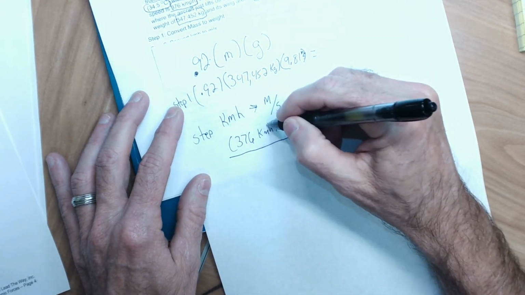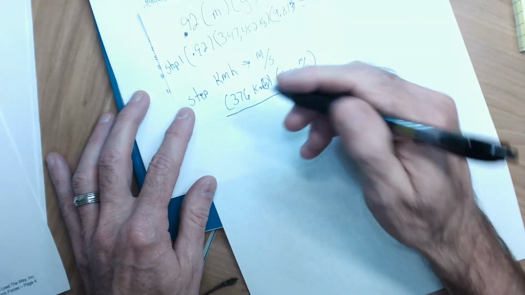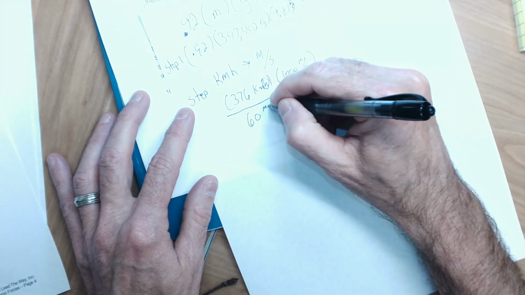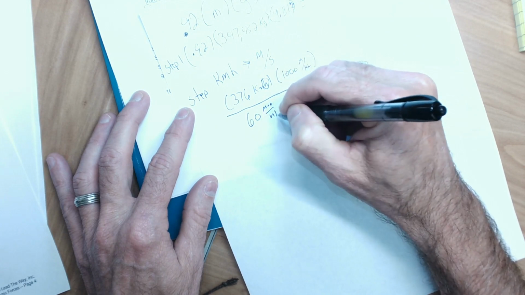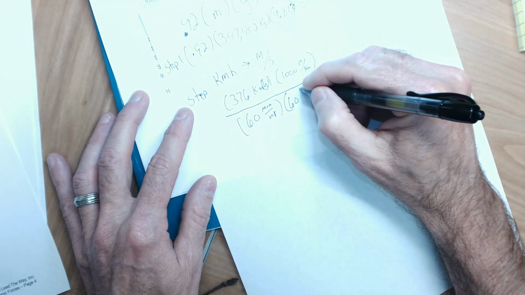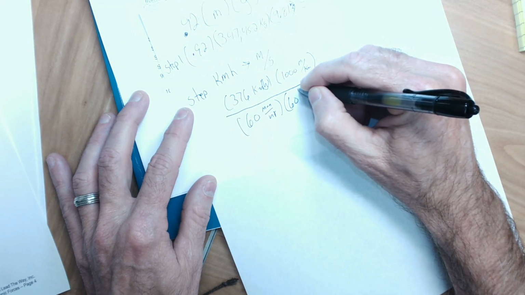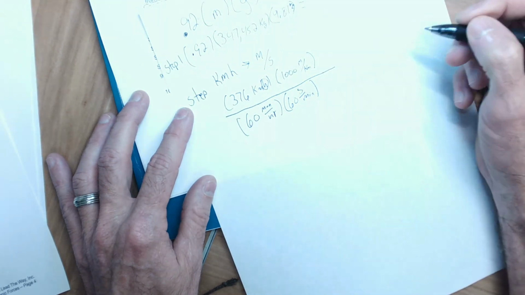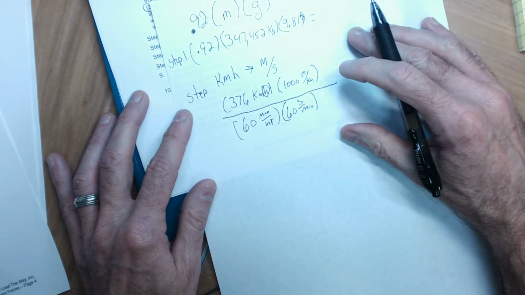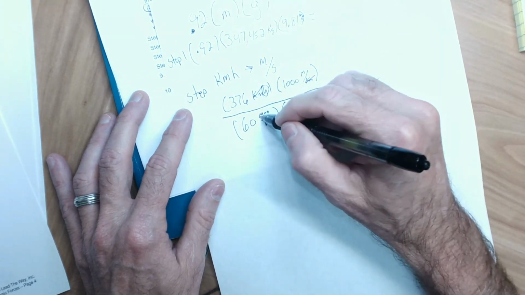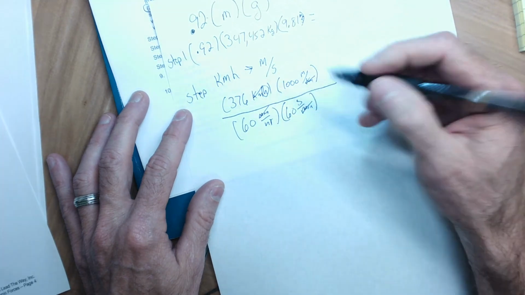Now we have to convert hours into seconds. So there's 60 minutes in an hour, but there is 60 seconds in a minute. So we have to do that, all right? So we cross out, those cancel out, minutes cancel out, okay?